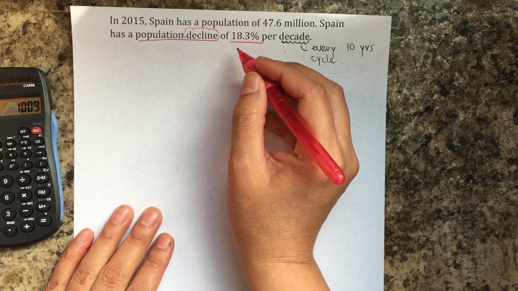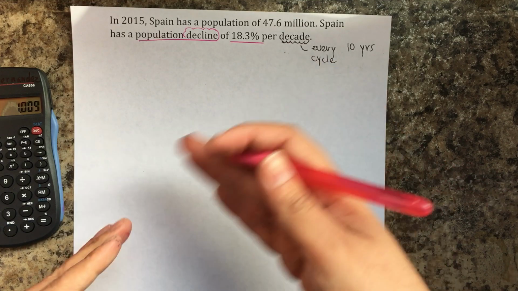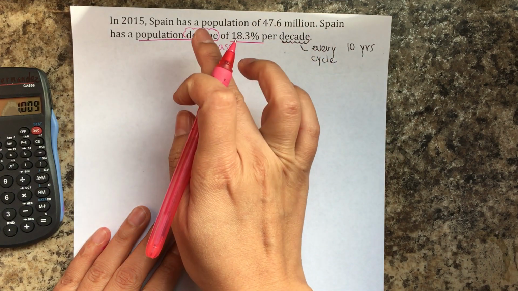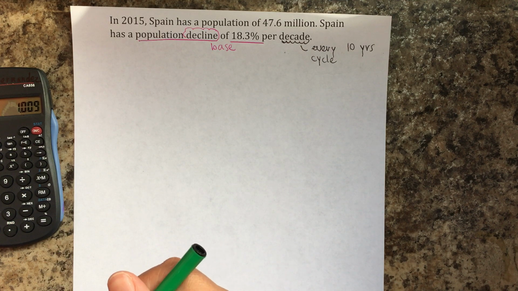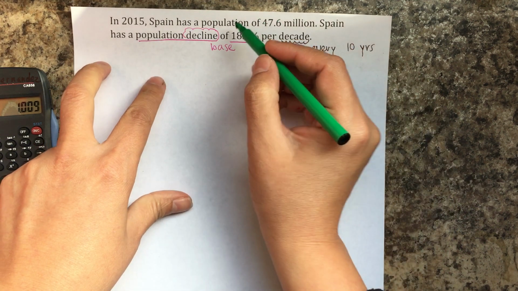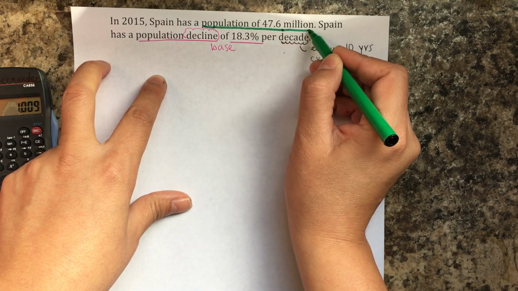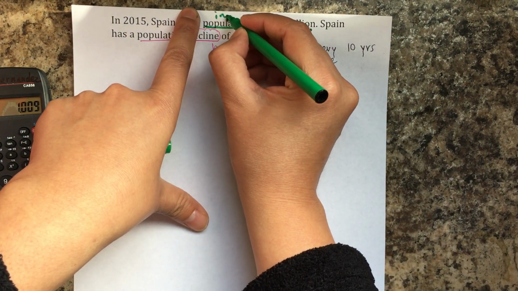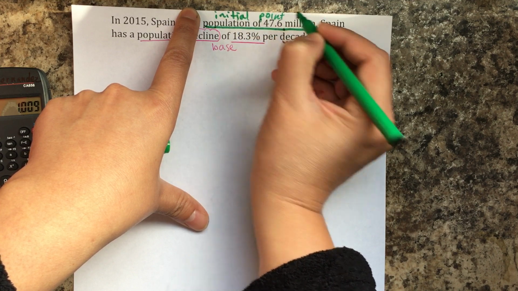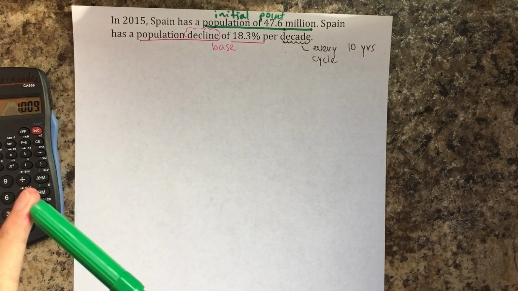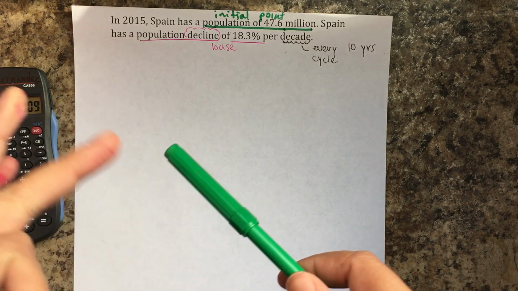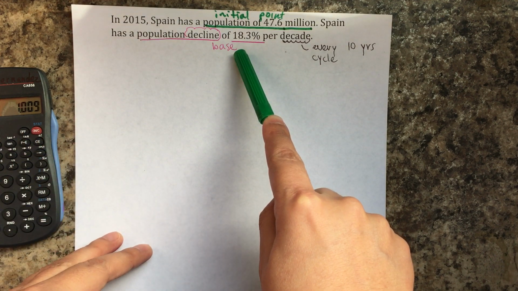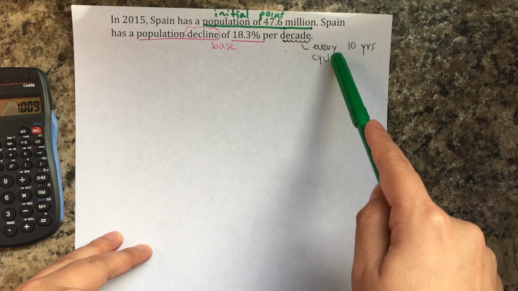Decline, what is happening to it, it's basically your pattern, what's happening, right? So this is going to be part of the base. However, it's decline, and you'll see what we're going to do with that. And what's our initial point? What do we start with? Well, we start with a population of 47.6 million people in 2015. Okay, so we already have our initial point. Remember that it is very crucial that you are able to identify what is the initial point, what is happening to that initial point, and how often. That's initial point. The base is what's happening to that initial point, and how often, that's my cycle.